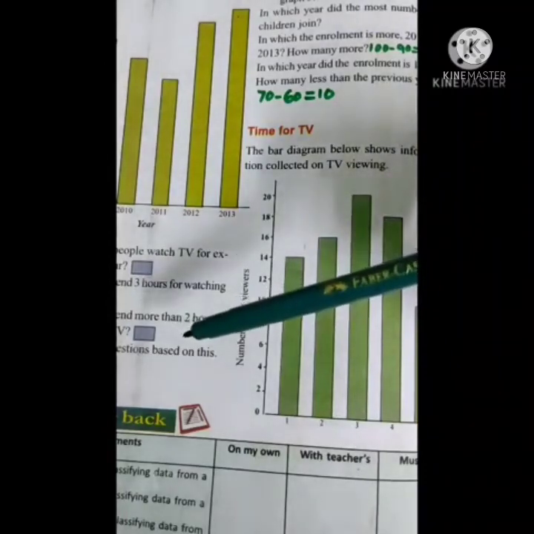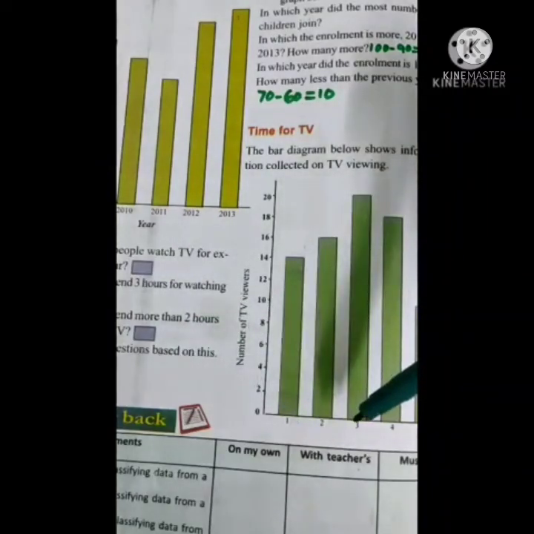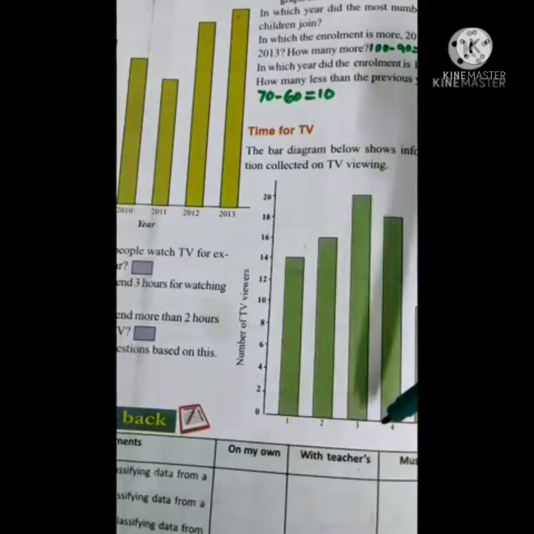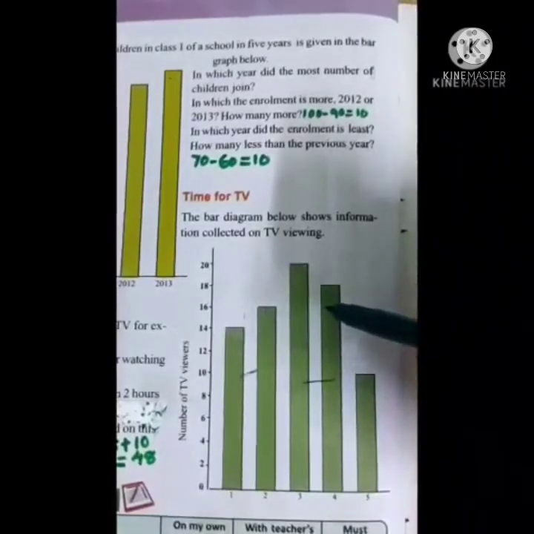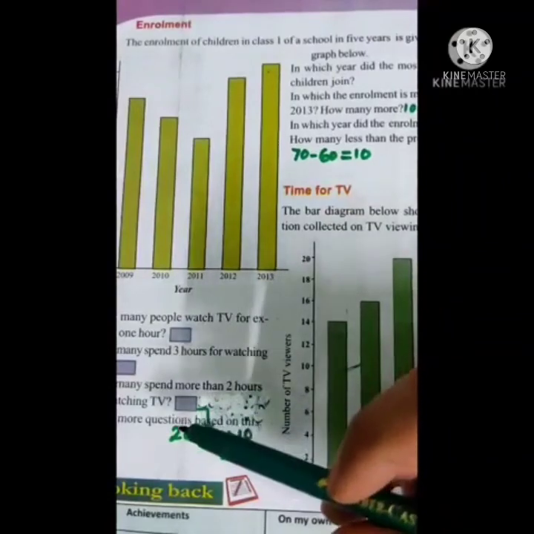How many spend more than 2 hours watching TV? By adding the number of viewers in 3 hours, 4 hours and 5 hours. For 3 hours, 20 viewers. For 4 hours, 18 viewers. And for 5 hours, 10 viewers. By adding these, we get the number of viewers who spent more than 2 hours watching TV. That is 20 plus 18 plus 10. That is equal to 48. That is, 48 viewers spent more than 2 hours watching TV.